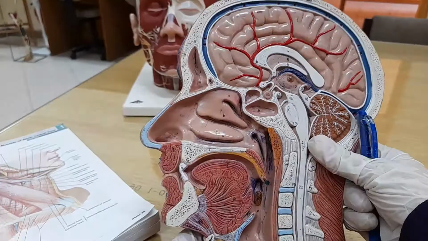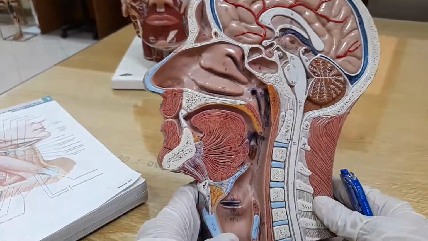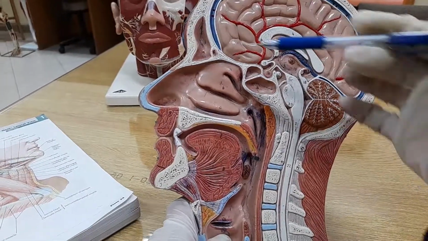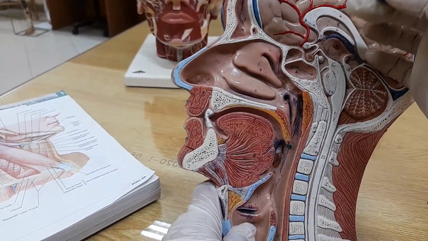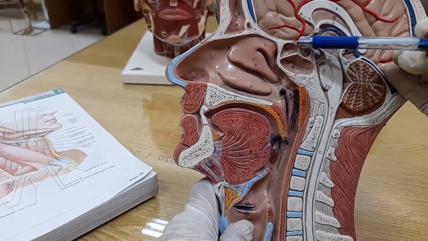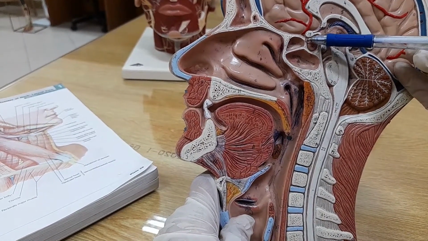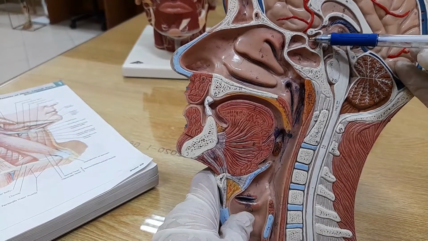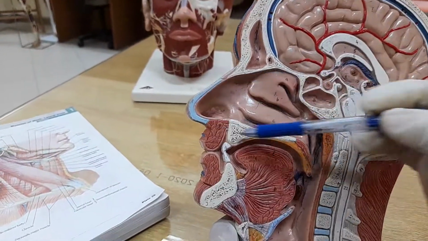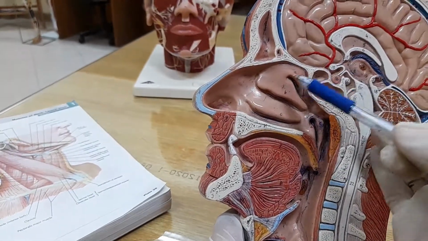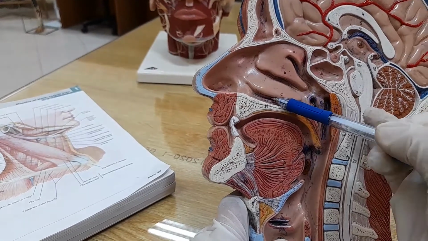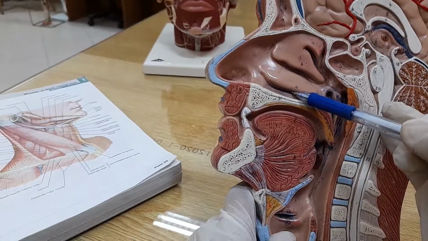If we look at the internal structures, what we can see is that we have this frontal sinus, which is present between the two tables of the frontal bone. This is the sphenoid sinus, which is present in the sphenoid bone and the sella turcica housing the hypophysis cerebri. This is the nasal part, so this is the superior concha, superior meatus, middle concha, middle meatus, inferior concha, inferior meatus underneath it.